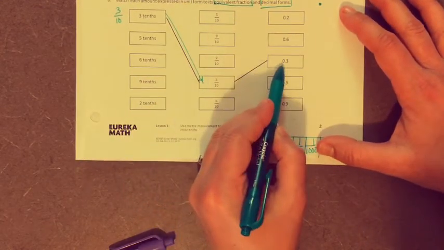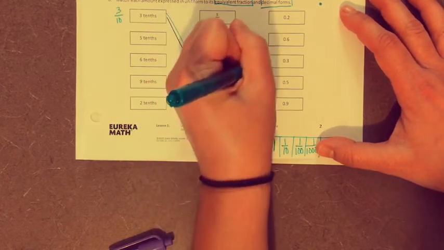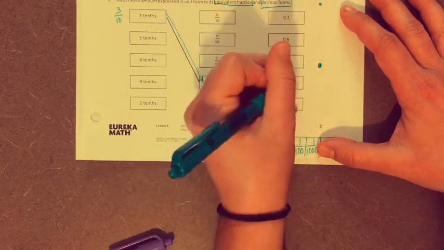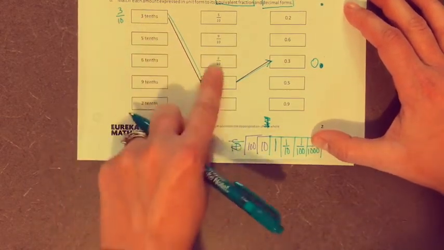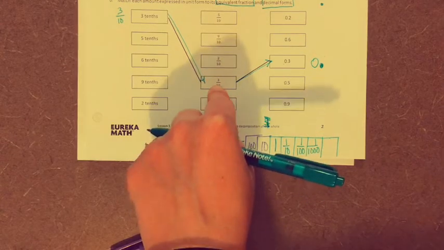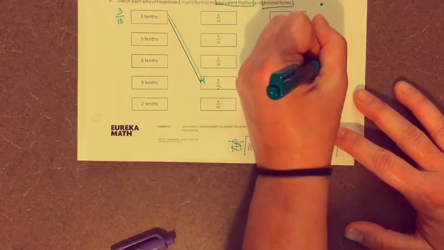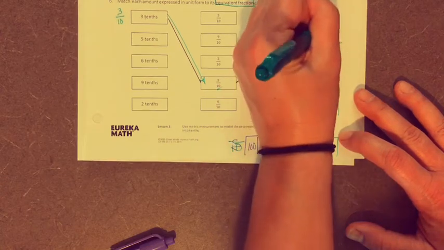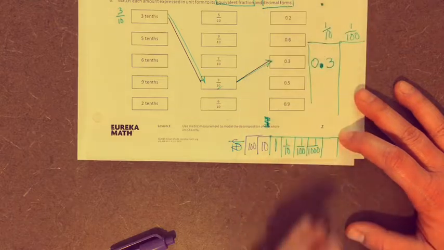Well, if you look right here, that 3 is on top of a 10. So I know that my place value, 0, is going to be right here. Because if you think about 3/10, I do not have a whole. I only have 3 out of a 10-piece chocolate bar. And then my 3 is going to go right here in the 10th place. If I move over, that would be the hundredths place.